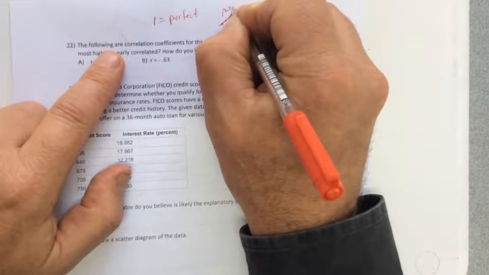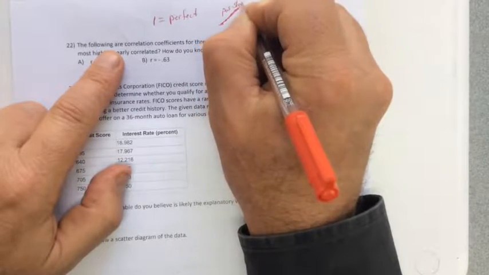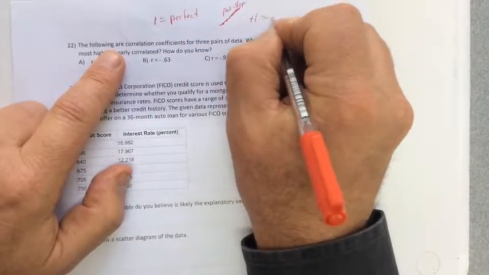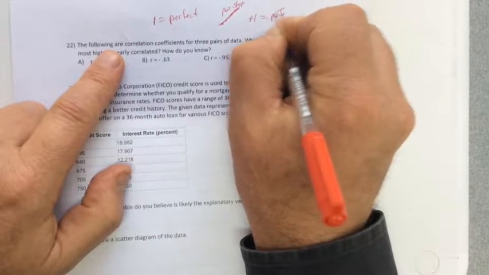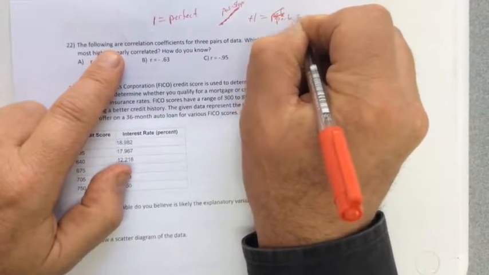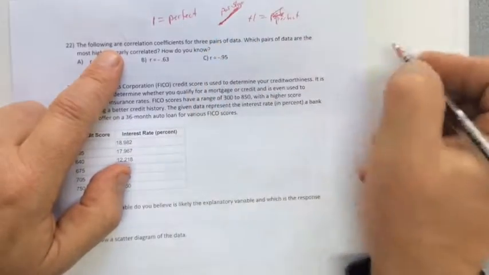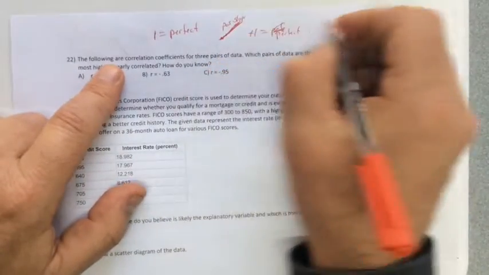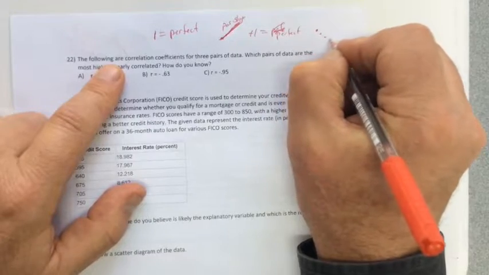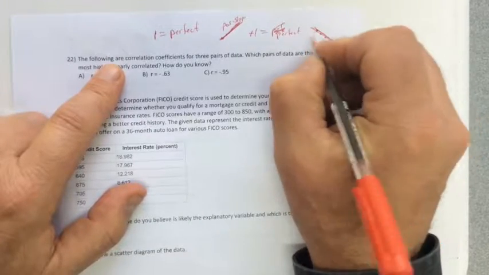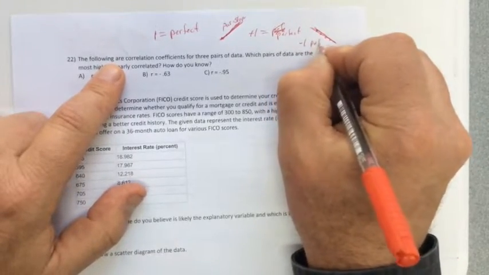Positive 1 means it's got a positive slope. So positive 1 is perfect. It's like eat a lot, get fat. It's a high correlation. Negative 1 means the same thing. It just means you get smaller. So negative 1 is also perfect.